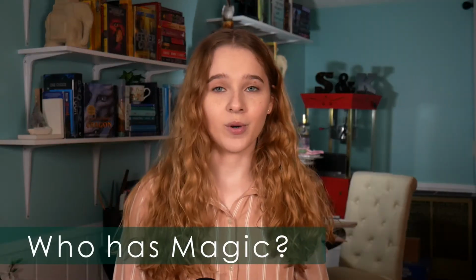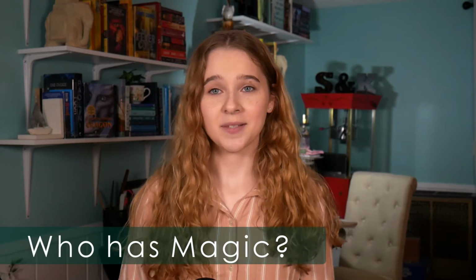Sanderson's first law states, an author's ability to solve conflict with magic is directly proportional to how well the reader understands said magic. A really important question for your fantasy world building is who has magic.